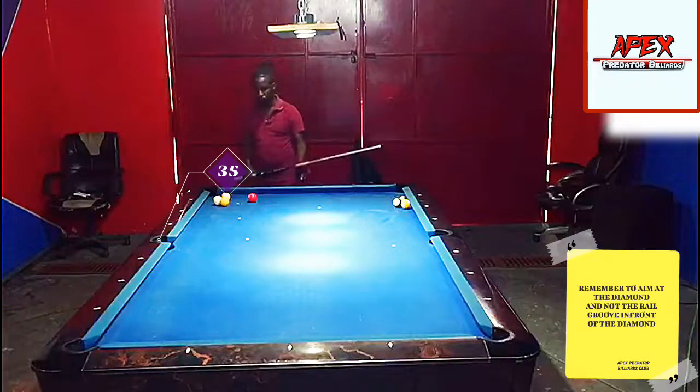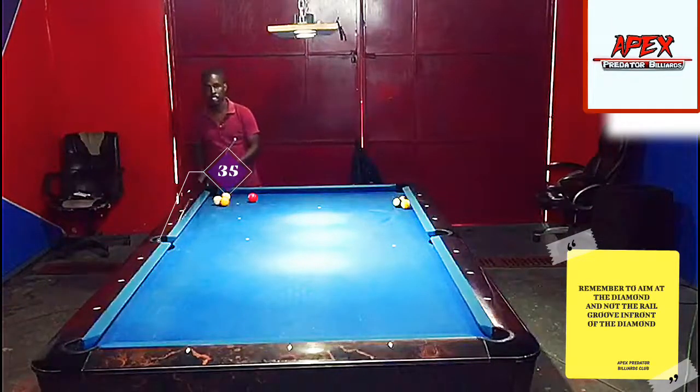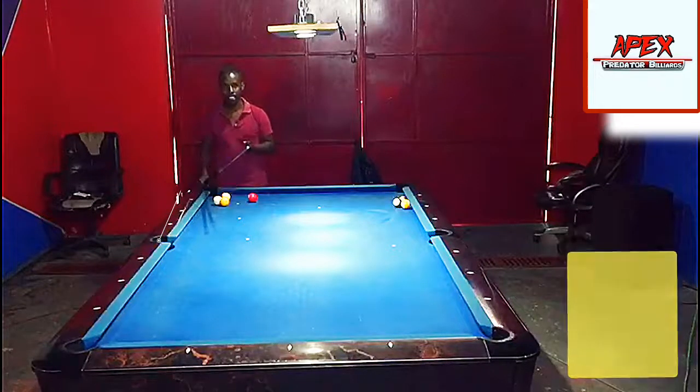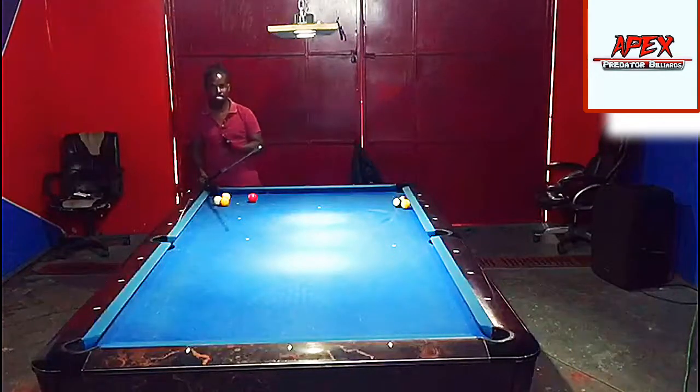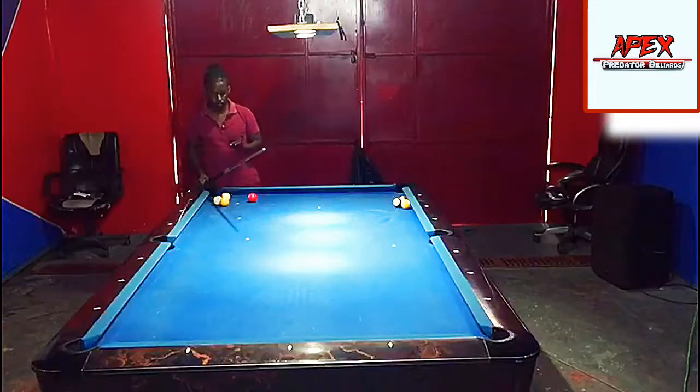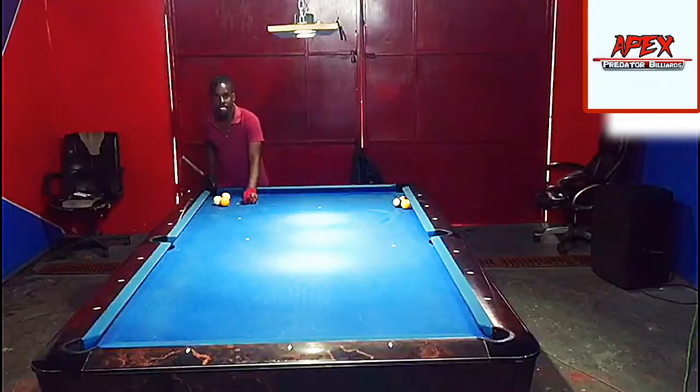And that was absolutely perfect. I didn't actually make the shot, but like I said, that was not my intent. Perfect example of kicking at an object ball in open table. Let's look at one final example.